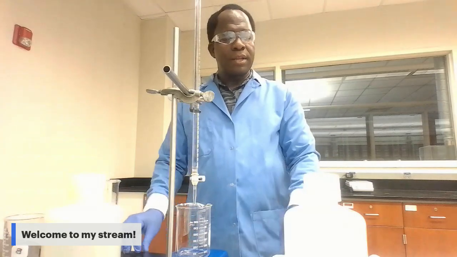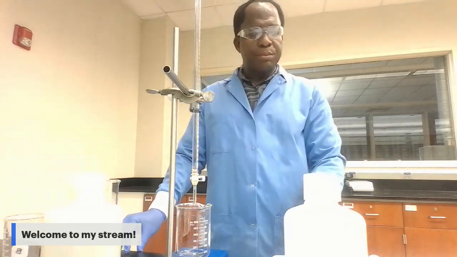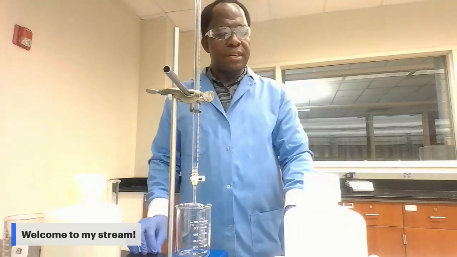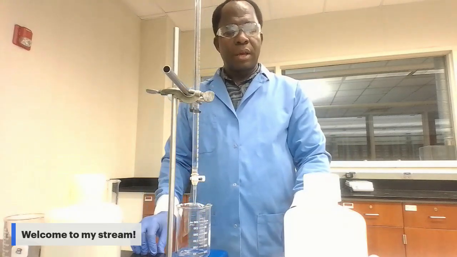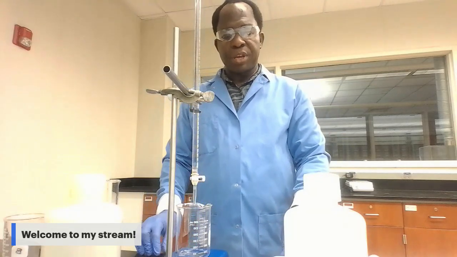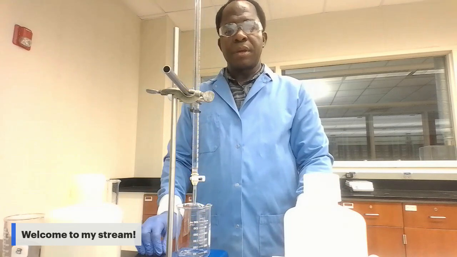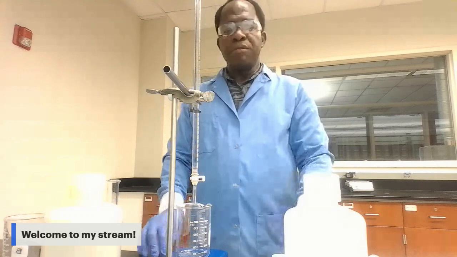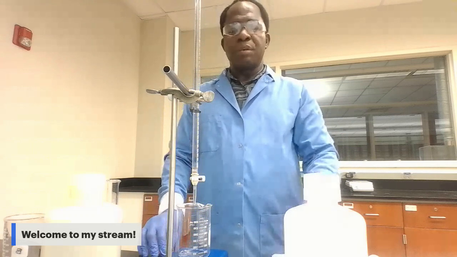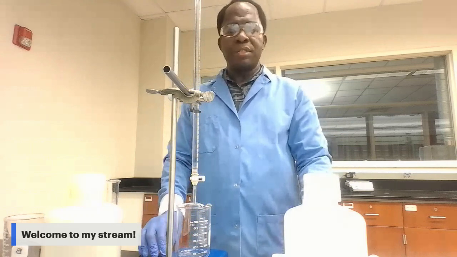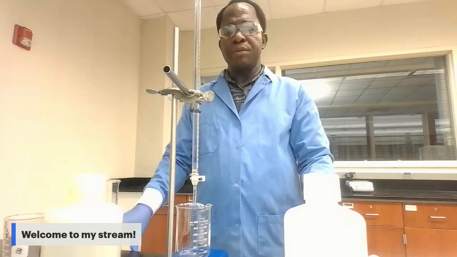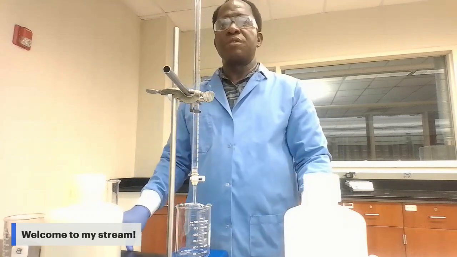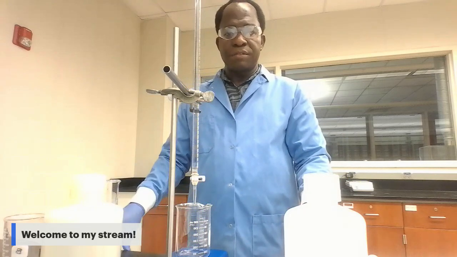This is the determination of the Ksp of a slightly soluble compound experiment. Before we talk about the goal and purpose of this lab, let me remind you one more time about the safety procedure of this lab.